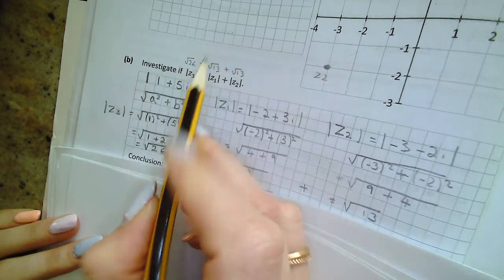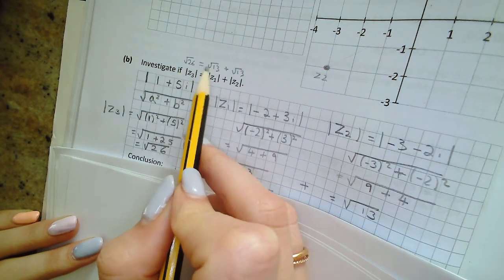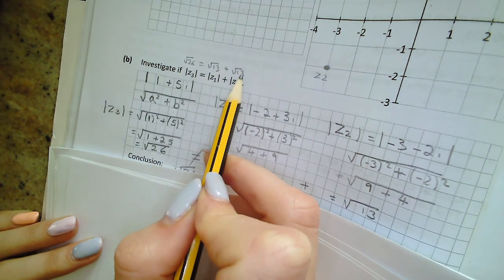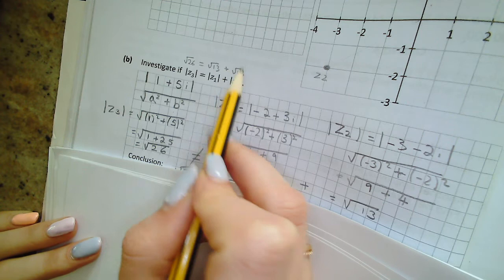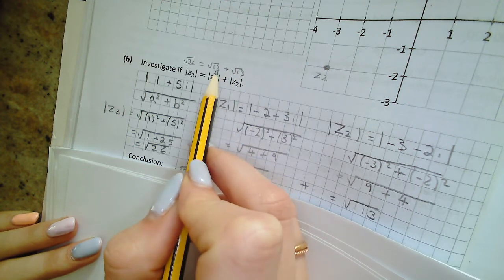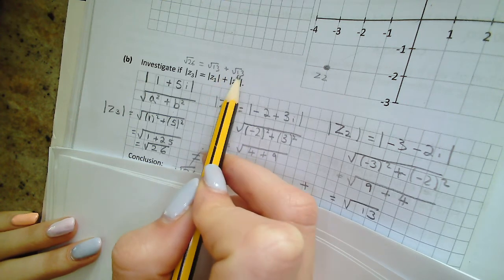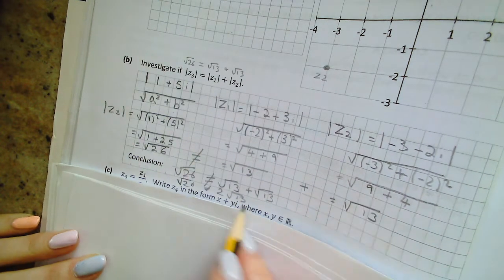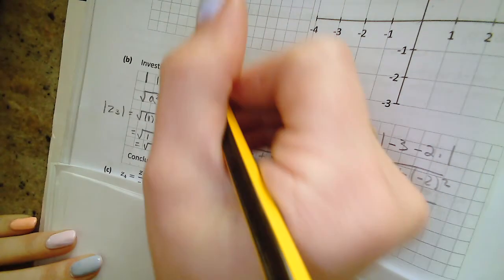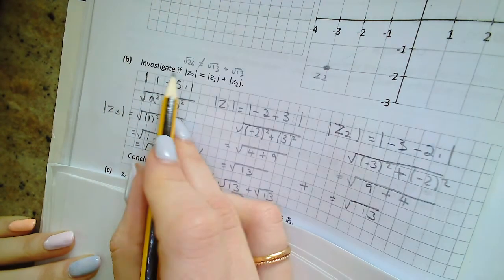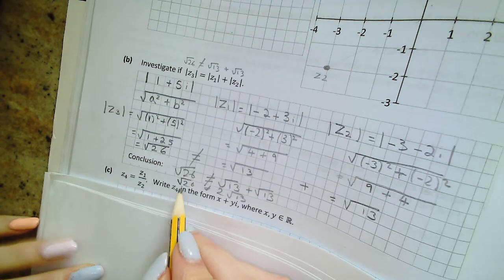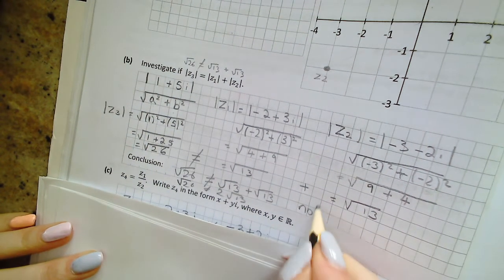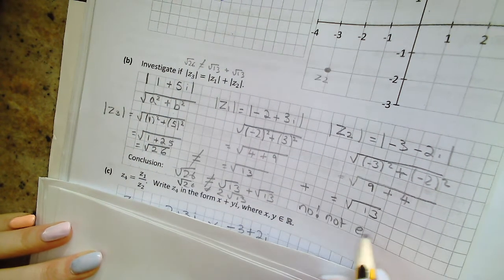Now, does root 26 equal root 13 plus root 13? Well, if you're unsure of your surd rules, some people might say that that equals root 26, but you would be wrong. It actually just equals 2 root 13. So it is not equal. It says investigate if they are equal. Conclusion, no. Not equal.